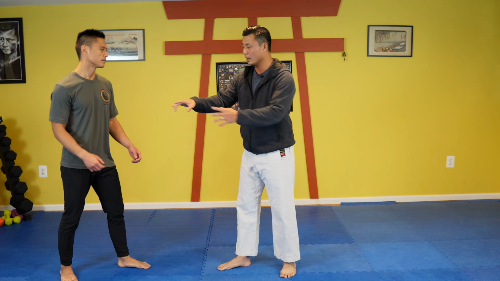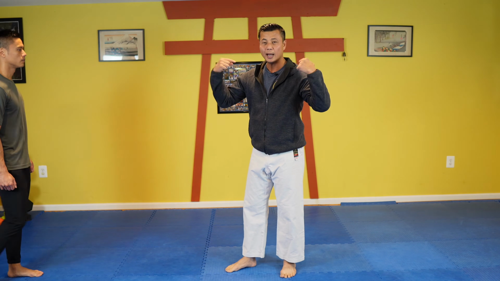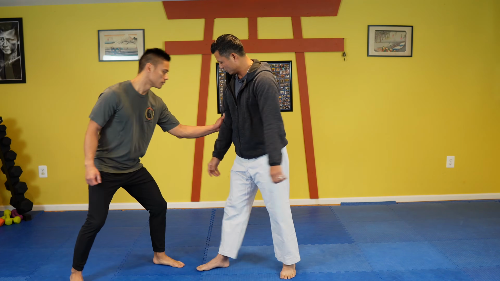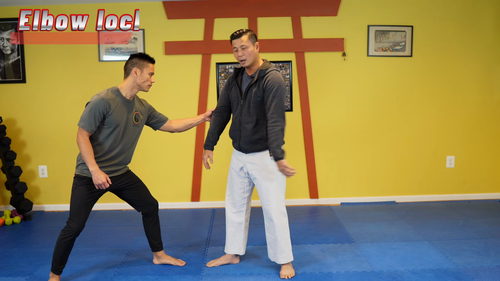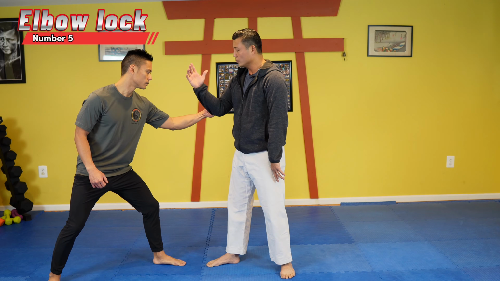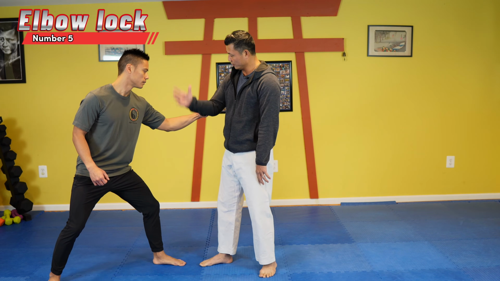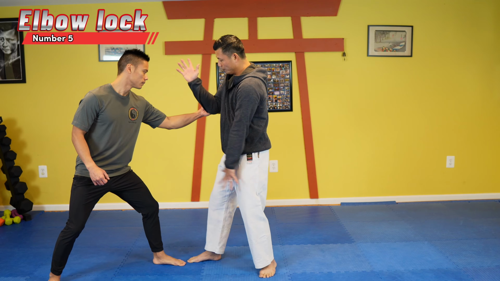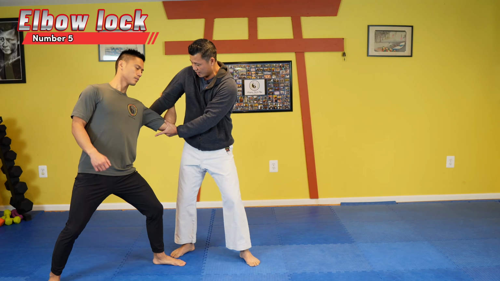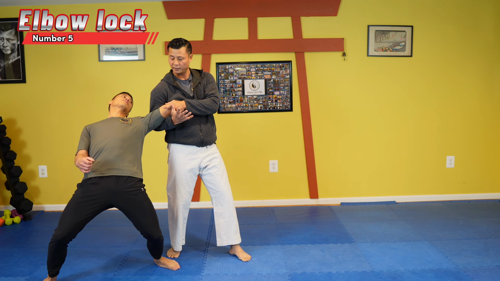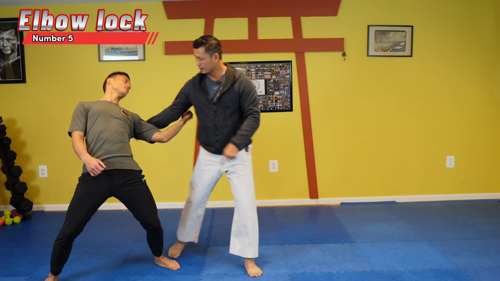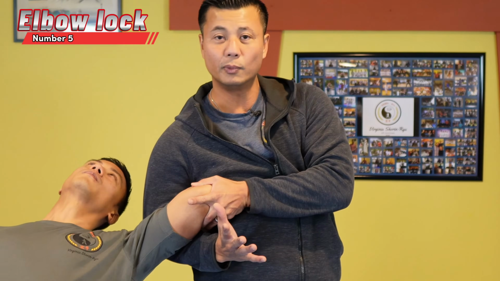So that's the reason why we have 4 techniques down here, 2 techniques on the elbow, and then 2 techniques on the shoulder, okay? So the number 5th one, if someone grabs you by the elbow like this, now you go on the inside, inside of his elbow, and from here, step to the side, down, and turn. See that? Now his elbow is broken. So if someone grab you here, turn, grab, up, and then his elbow's twisted. Okay?